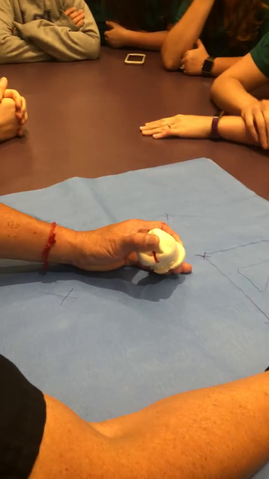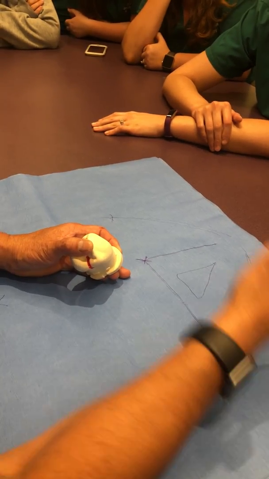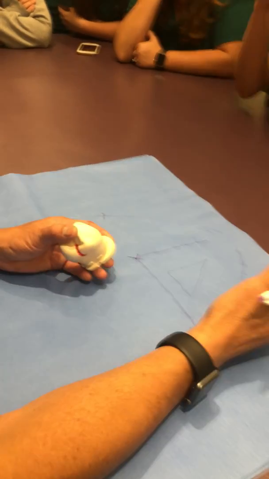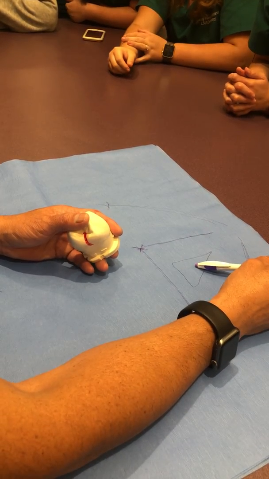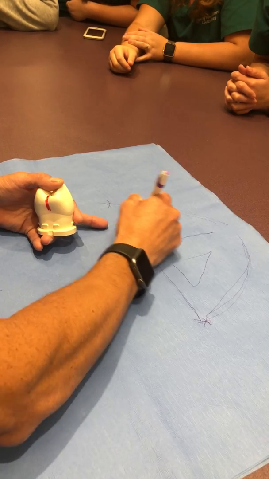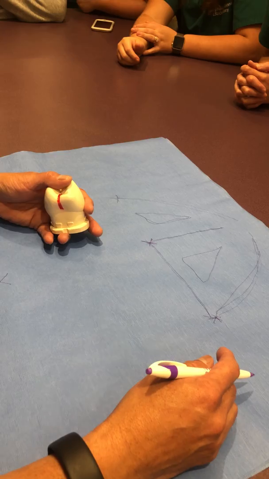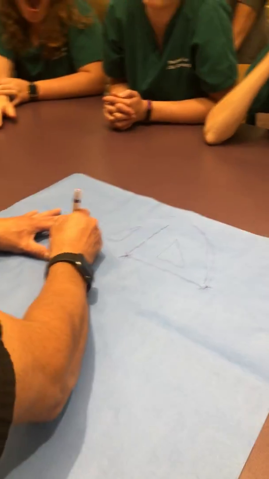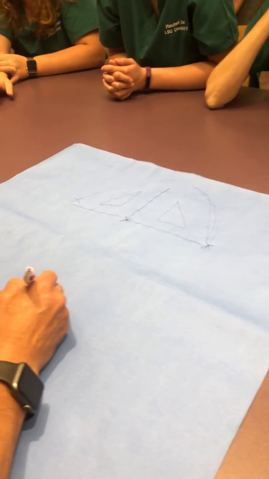In what side is it? You already said it. Mesial buccal developmental depression. There we go. What will be here? Distal buccal developmental depression. There we go. All right, so everybody with me? Now, we have the same thing on this side, right?